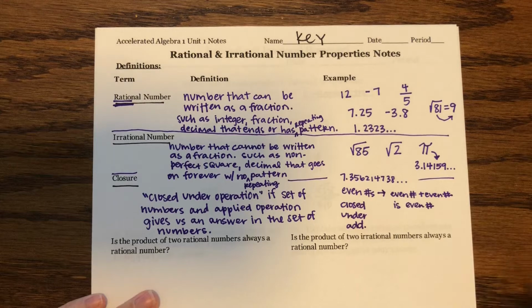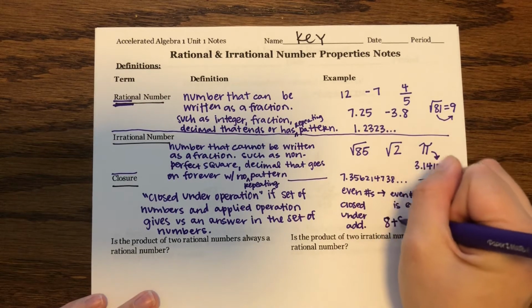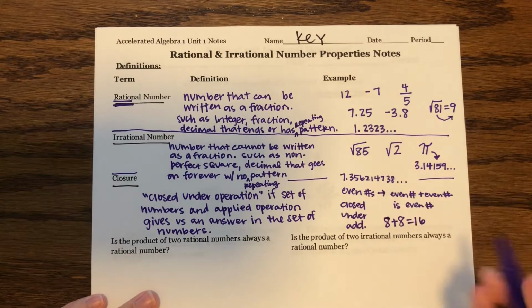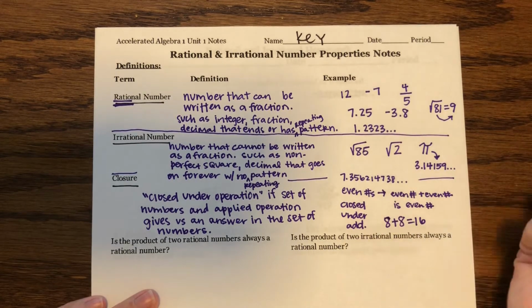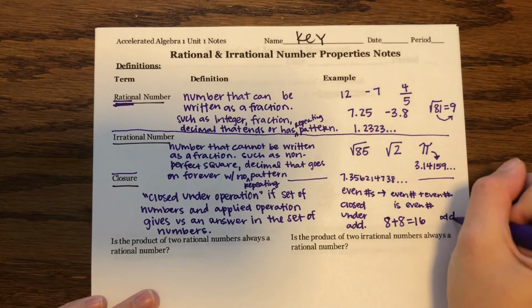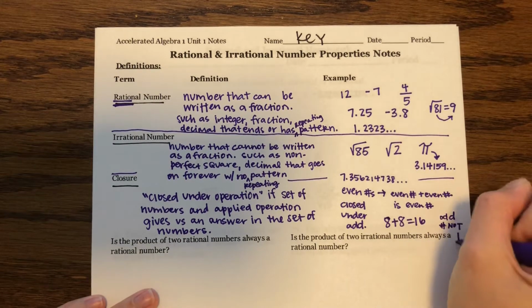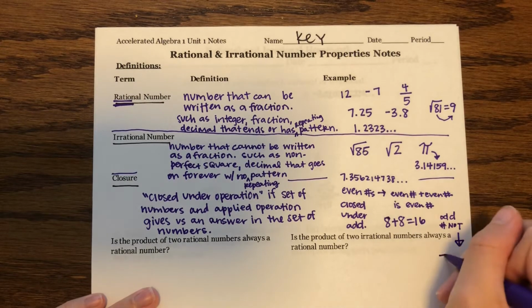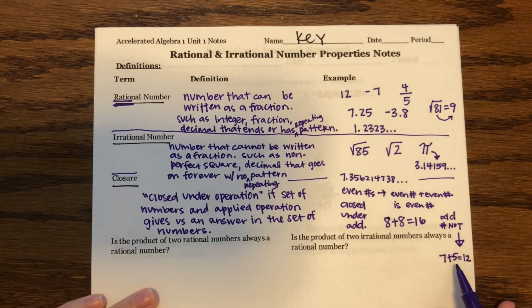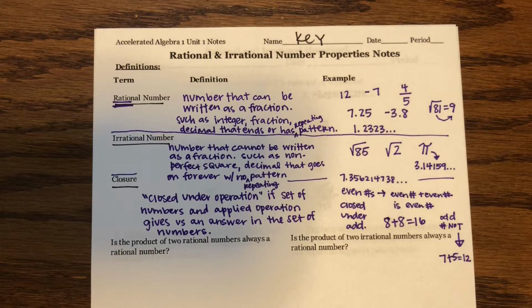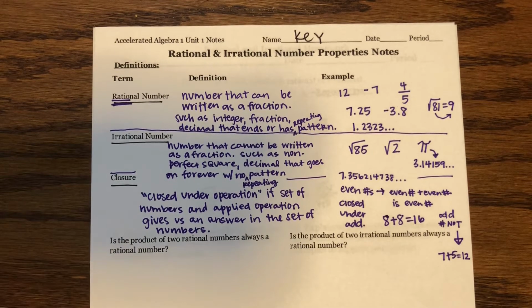Okay, so in an example with actual numbers, 8 plus 8 is going to give us 16. So we took an even number and added another even number, and our answer, or the sum, is also an even number. Okay, odd numbers are not closed under addition. Okay, because if we did 7 plus 5, we get 12. So we did an odd number plus an odd number, but got an even number. So our answer is not an odd number, so it's not closed. Okay, that's probably the newest term for us, and we're going to practice a little bit more with it.